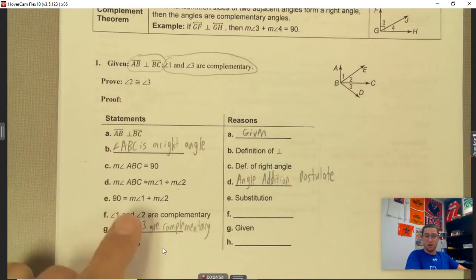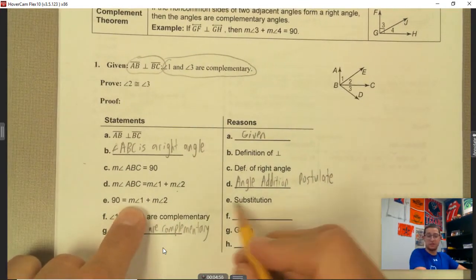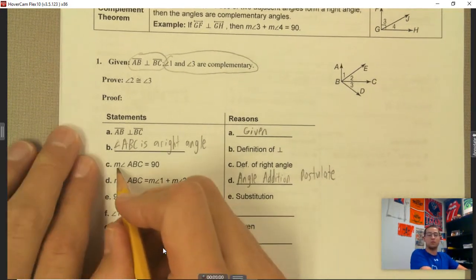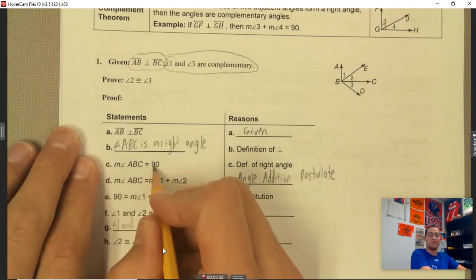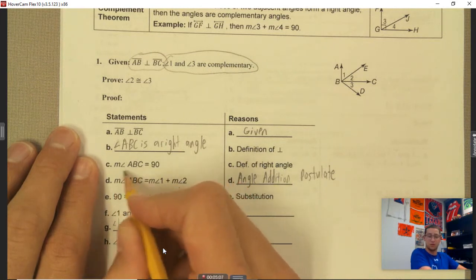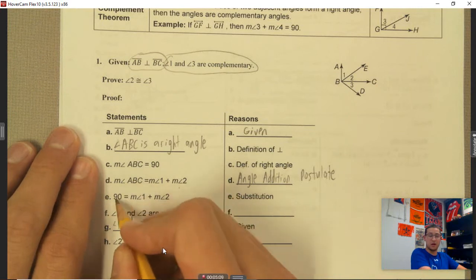All right, and then substitution. It actually does this entire step for you. Let's just note why we know that. Okay, so look, we've got the measure of angle ABC. We know that's 90. And it has the measure of angle ABC here, right? So instead of the measure of angle ABC here, I'm writing 90.